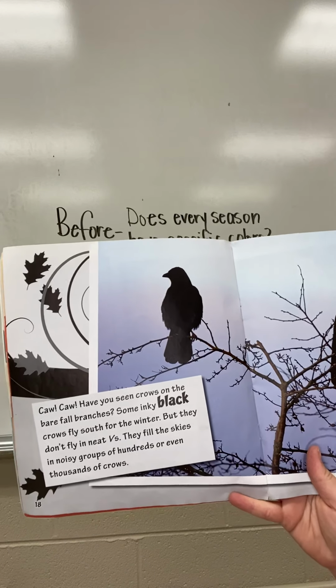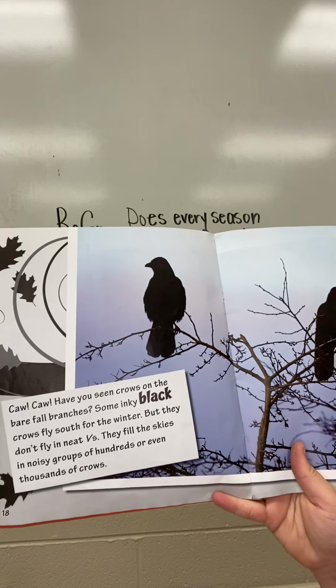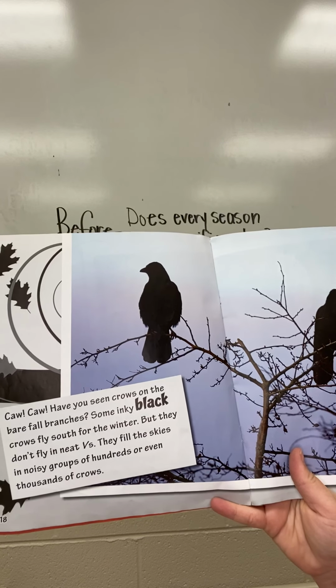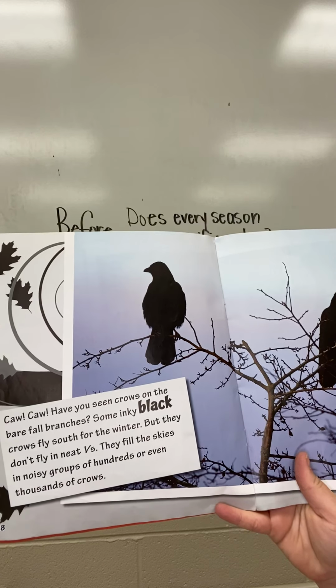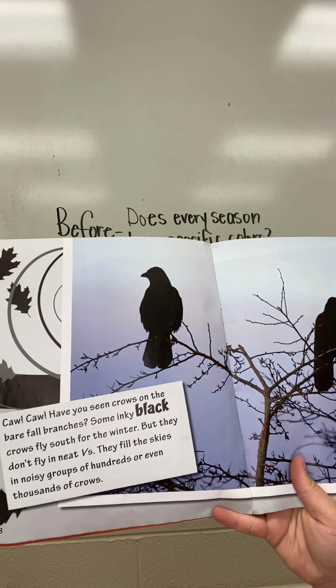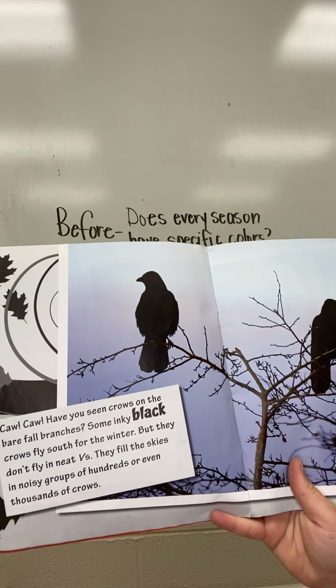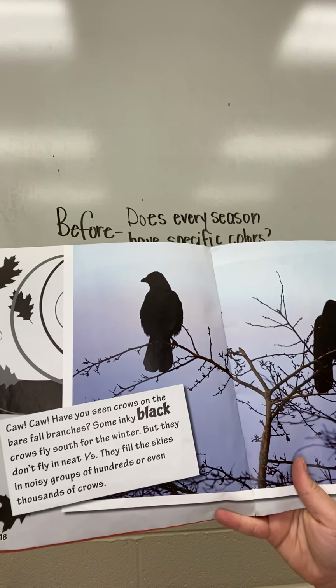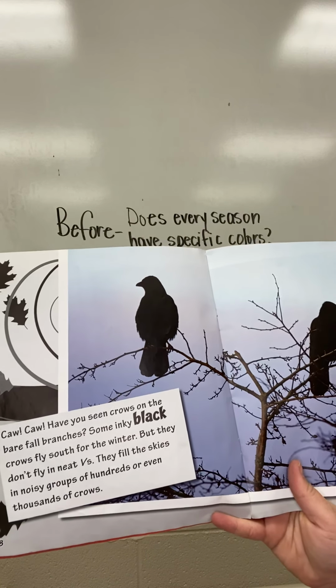Caw, caw. Have you seen crows on the bare fall branches? Some inky black crows fly south for the winter, but they don't fly in neat V's. They fill the skies in noisy groups of hundreds or even thousands of crows.